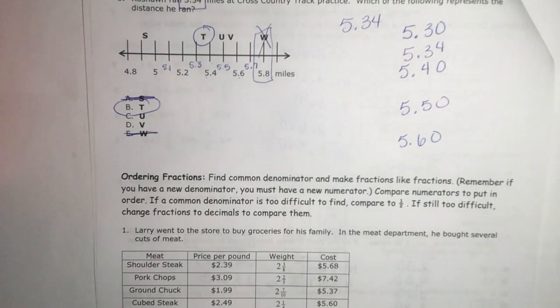Okay. All right, I hope you learned some stuff about ordering decimals and how to do that in a word problem.